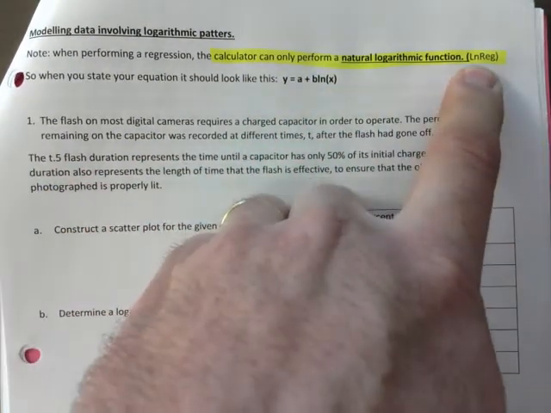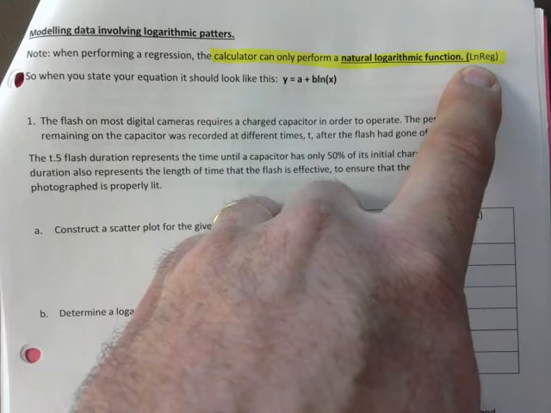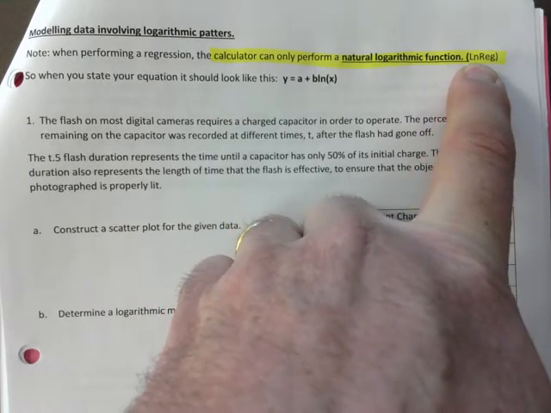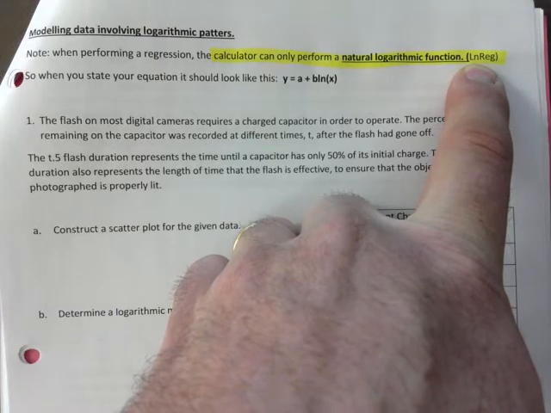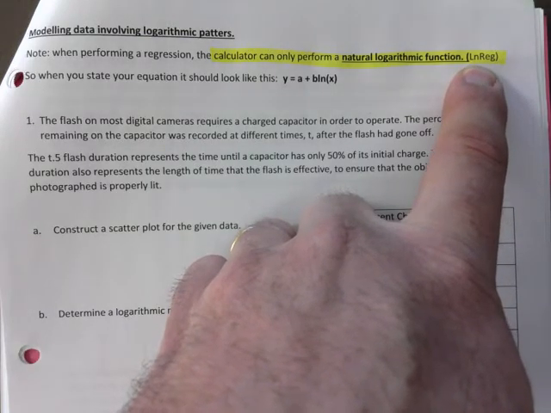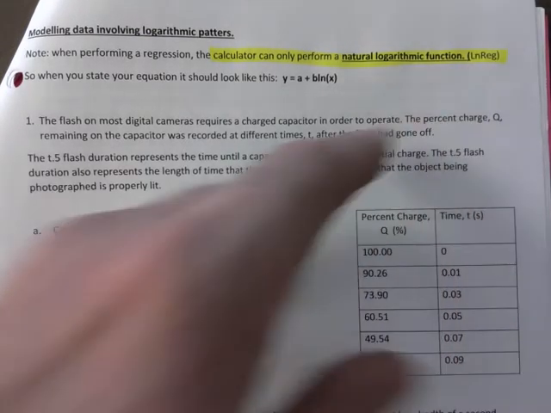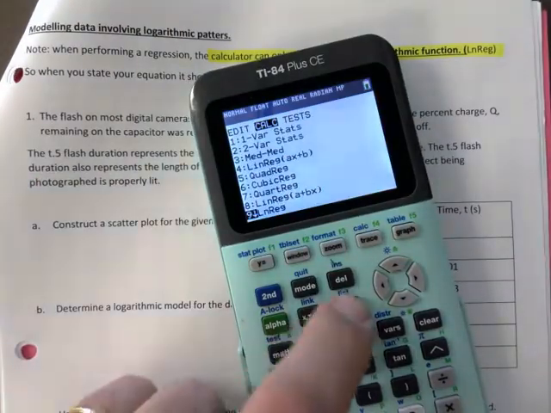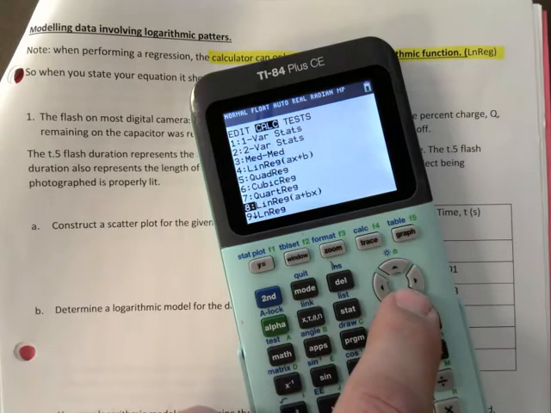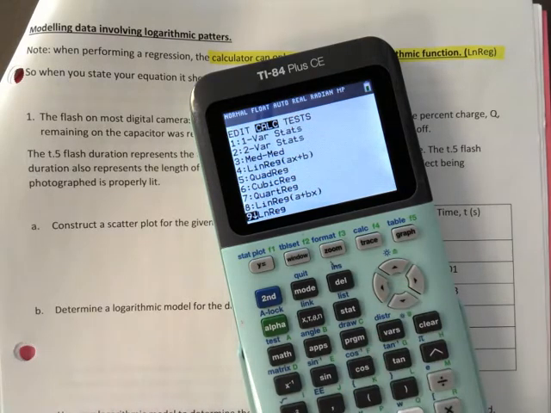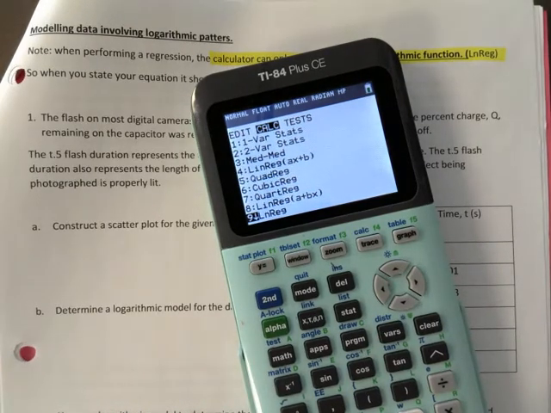So don't mix up linear regression with natural log regression. I feel like it's a terrible way to arrange them because they're right next to each other on your calculator, so make sure you don't mix that up. Don't pick 8. You pick linear, natural log regression.